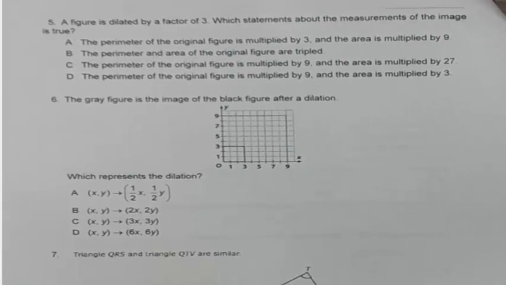Number 5. A figure is dilated by a factor of 3. Which statement about the measurements of the image is true? A. The perimeter of the original figure is multiplied by 3. The area is multiplied by 9. B. The perimeter and area of the original figure are tripled. C. The perimeter of the original figure is multiplied by 9 and the area is multiplied by 27. D. The perimeter of the original figure is multiplied by 9 and the area is multiplied by 3.